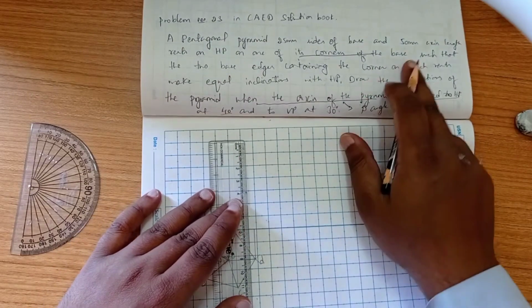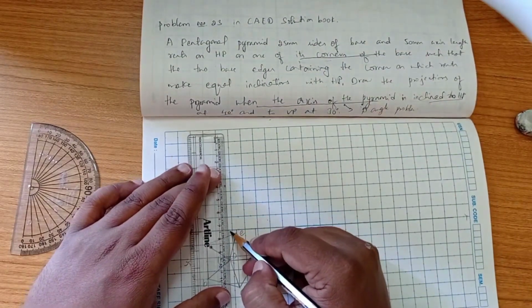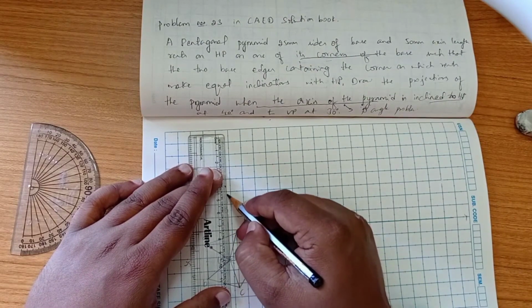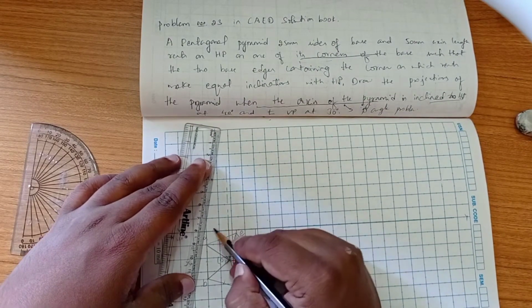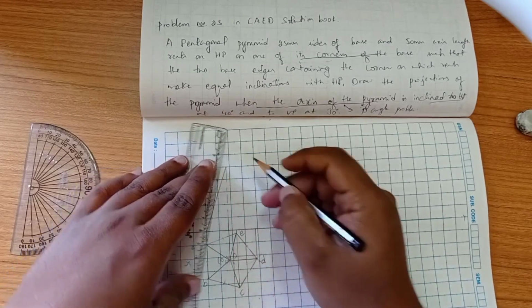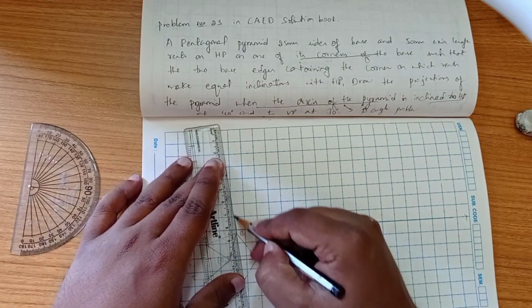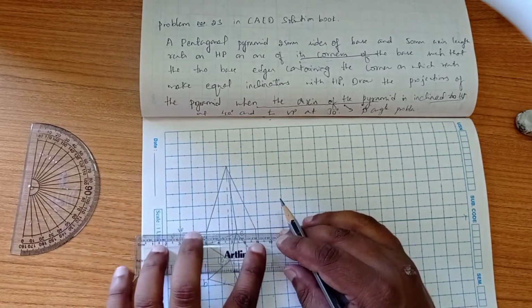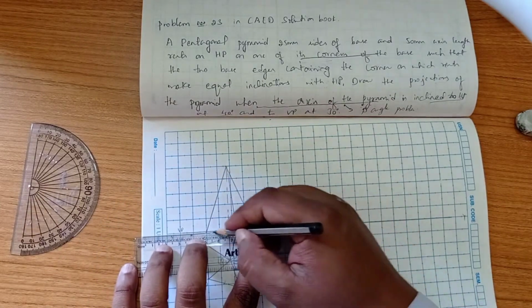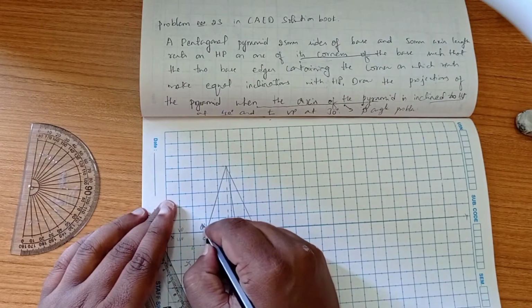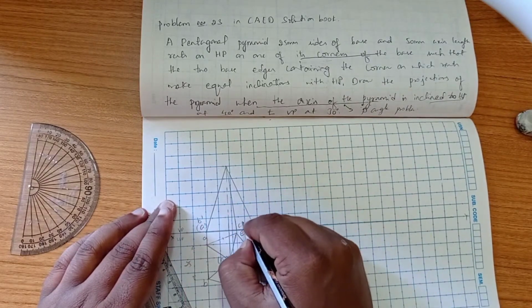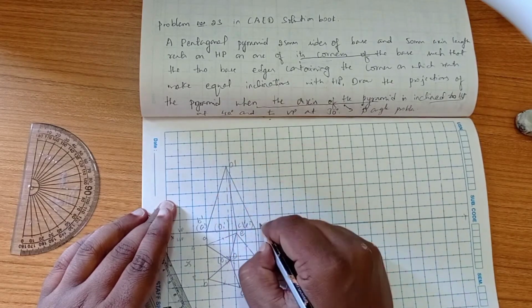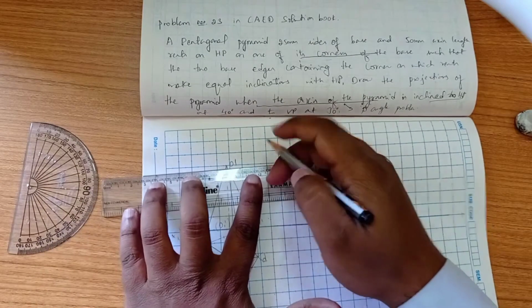So for the front view they have given dimension of 50. Okay. For the axis line. So A dash, B dash, C dash, E dash, 1 dash, C G dash.